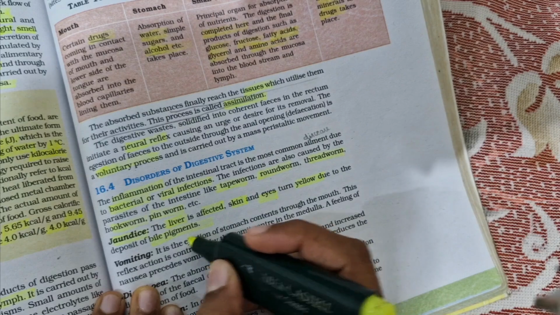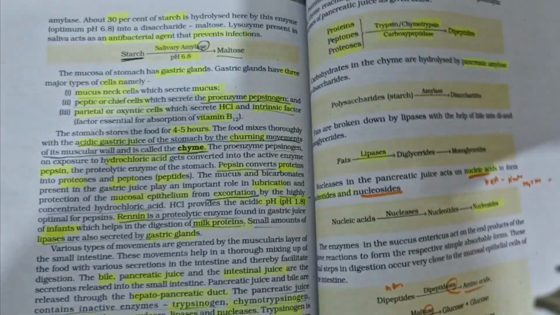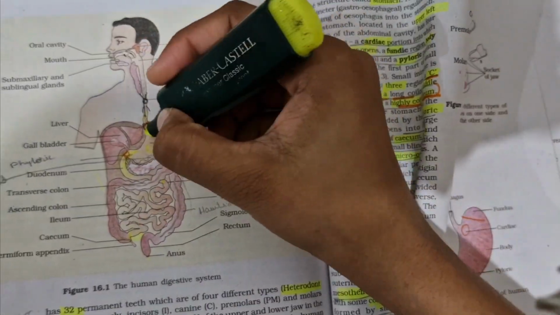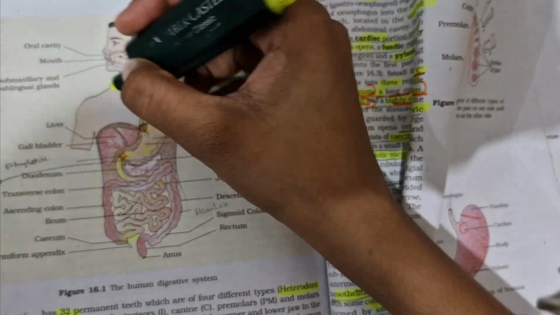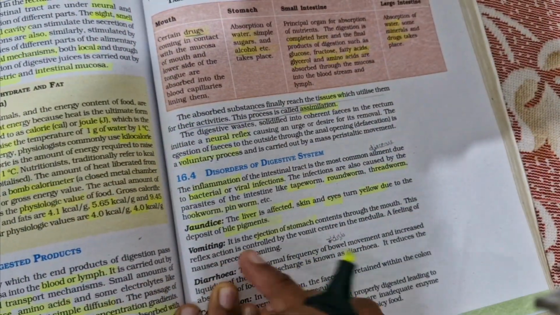Vomiting is the ejection of stomach contents through the mouth. There will be failure of the sphincter closing, and all the food contents in the stomach are ejected through the mouth. This is known as vomiting. It is a reflex action.